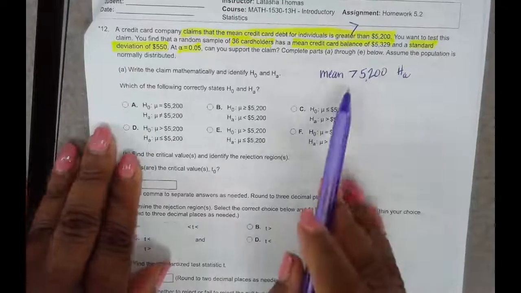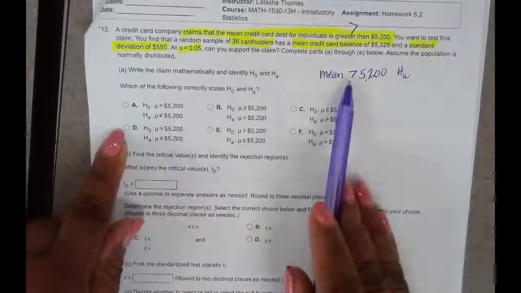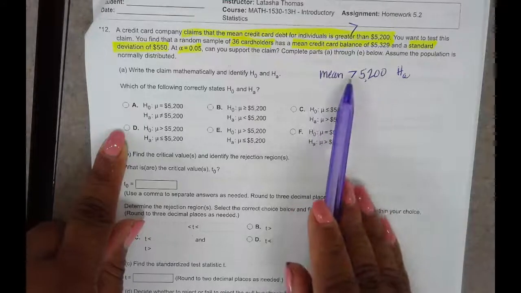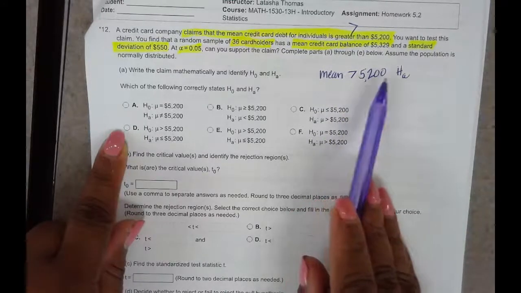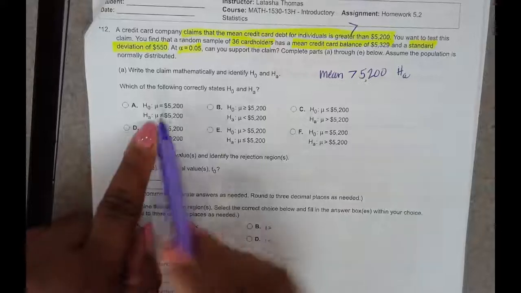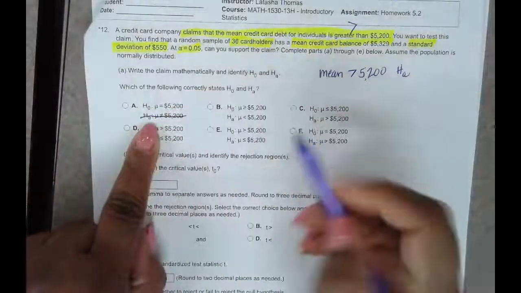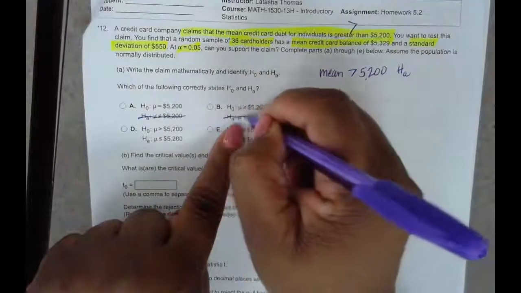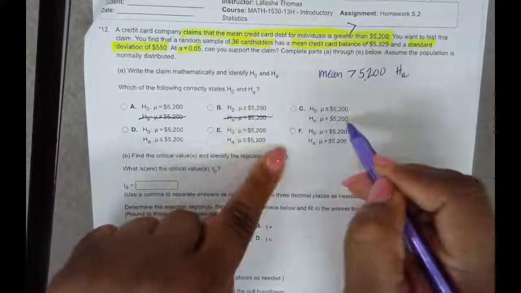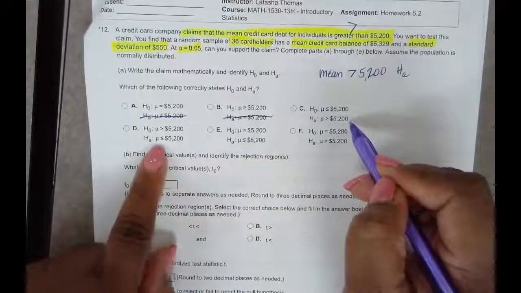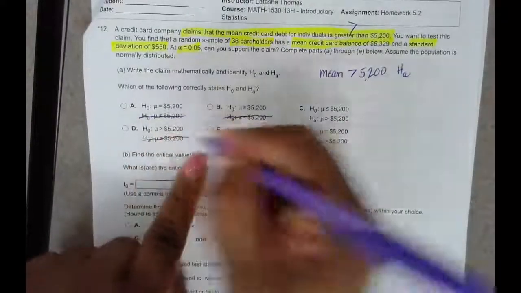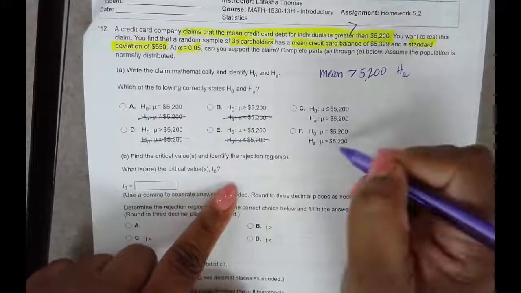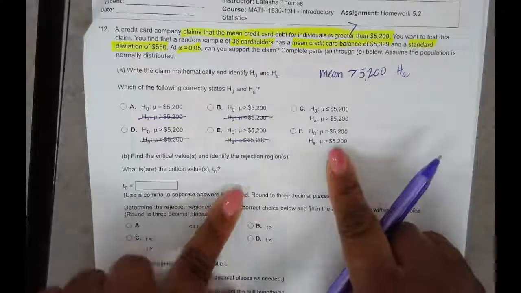So in these choices, I'm going to look for this in my alternative. The mean is greater than 5,200. Here, no. Here, yes, no. Here, yes, so far. Here, no. Here, no.